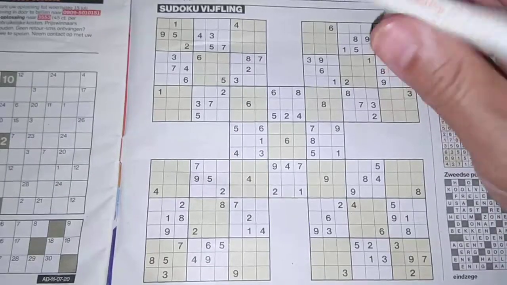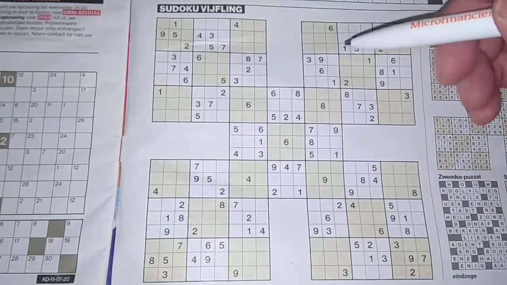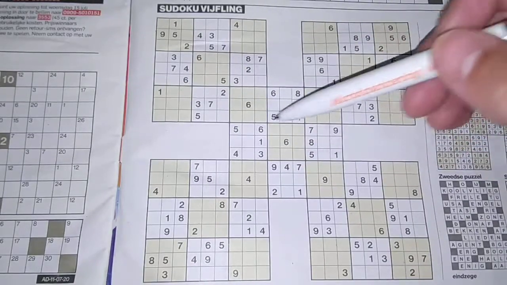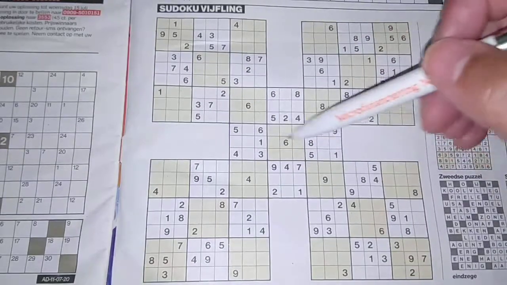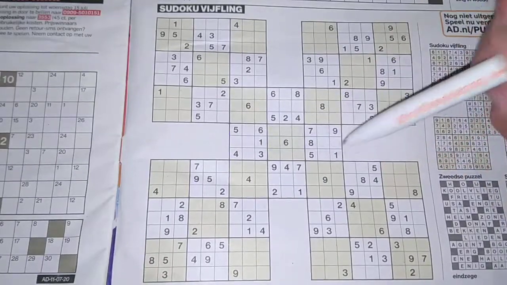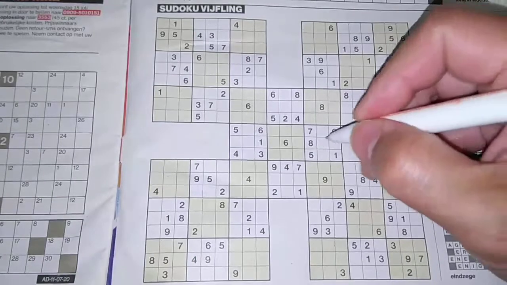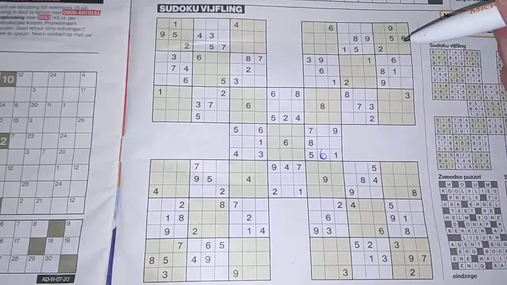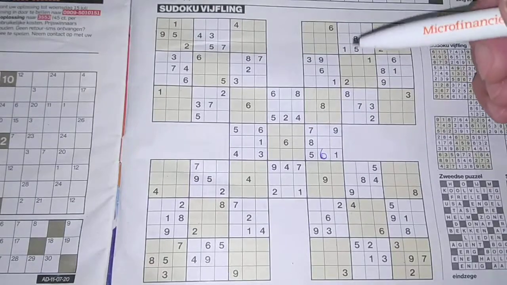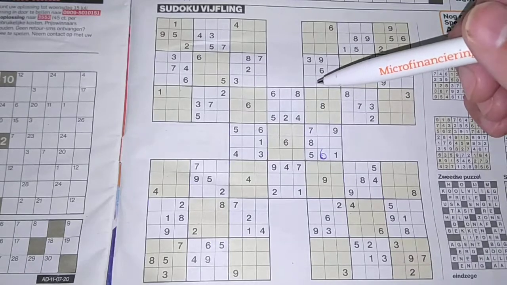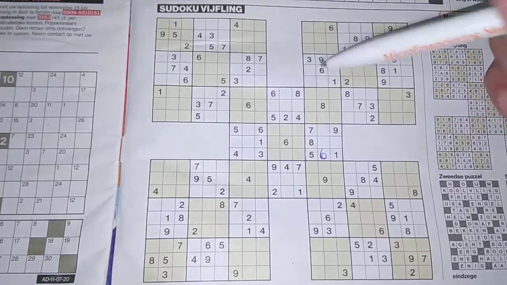Alright, let me use another pencil. A lot of numbers here. Let me see. We see here 6 in this row, a 6 in the middle row. So in the row below, the only place for the 6 should be there.